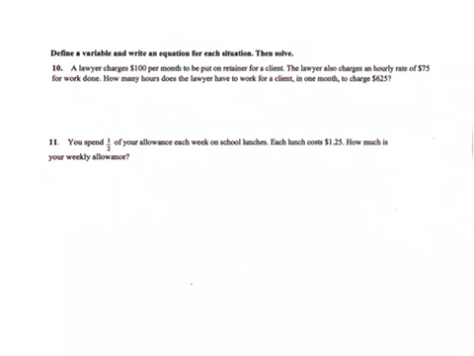Question 10. A lawyer charges $100 per month to be put on retainer. So that means it's just like the base fee every month. The lawyer also charges an hourly rate of $75. How many hours does the lawyer have to work for a client in 1 month to charge a total of $625? So the unknown quantity here is hours worked.